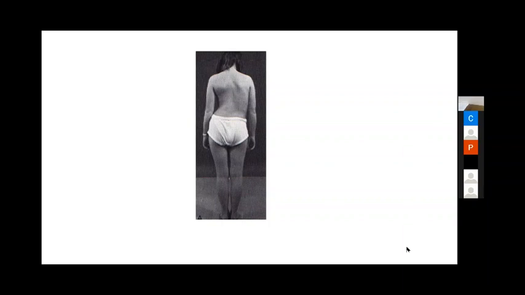I'm not able to appreciate any wasting. What else can you notice apart from pelvic tilt, scapular prominence? That's a very good point. Other thing which you look at, shoulder heights. The left shoulder appears to be at a higher level.